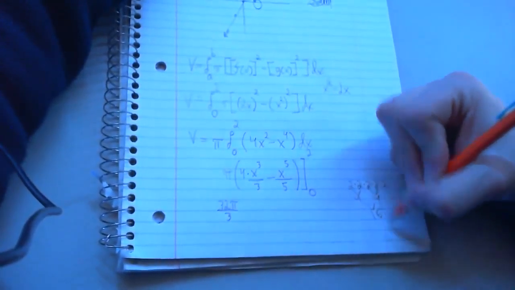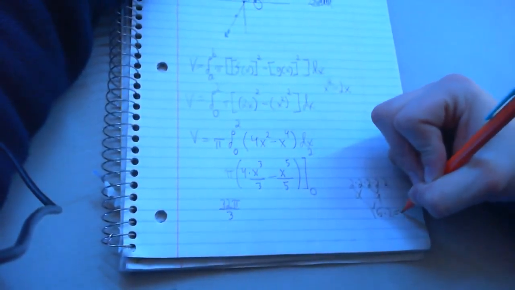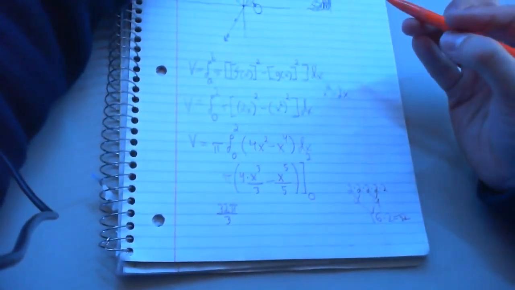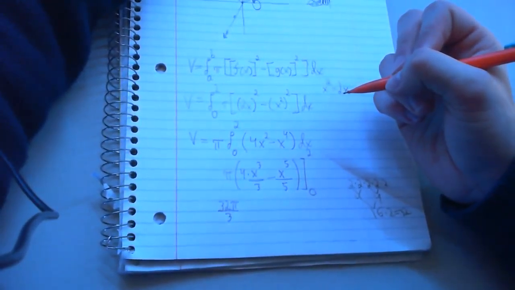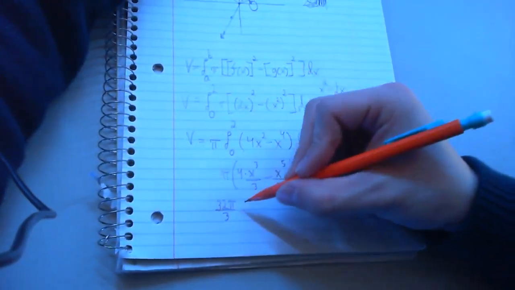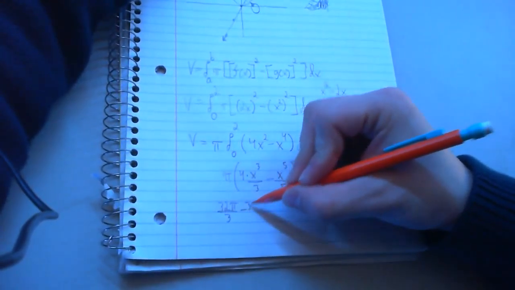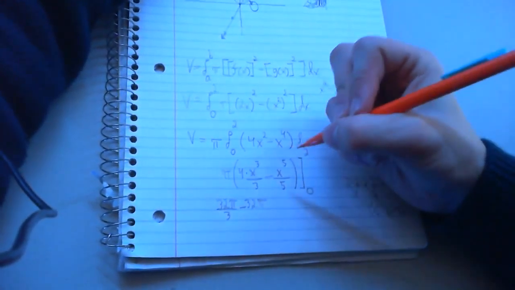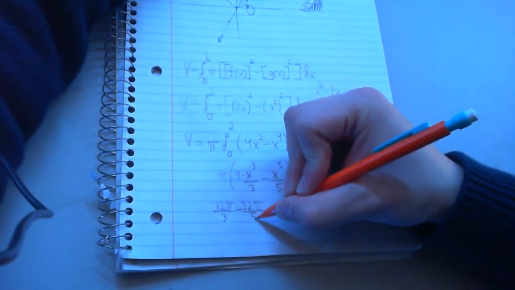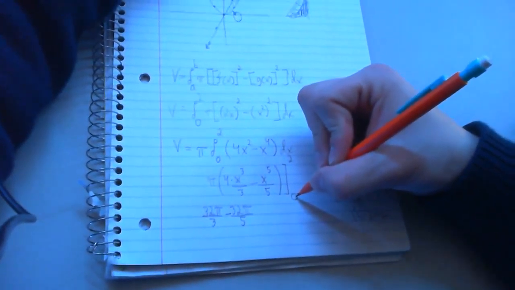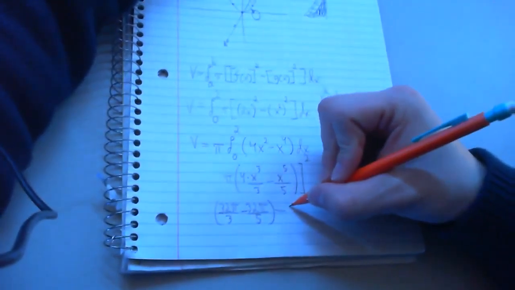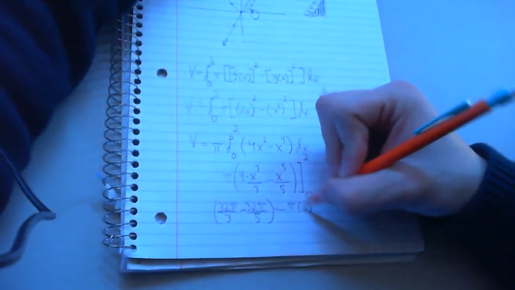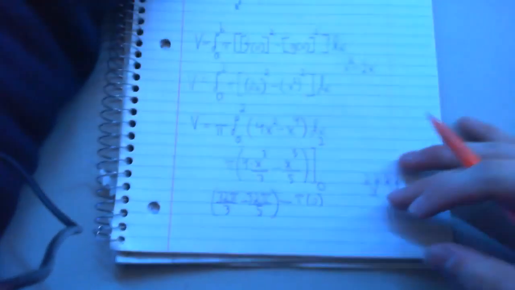Yes, I'm really doing this. 16 times 2 equals 32. Yeah, that's math. Well, snap. Alright. Minus 32 pi over 5. And then it's, from 0, so we can just do parentheses minus pi times 0. Would get that point across fairly well.